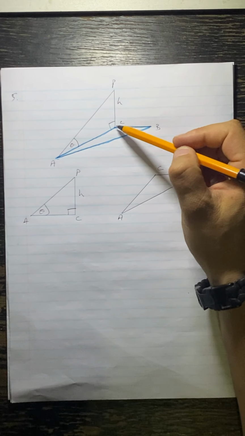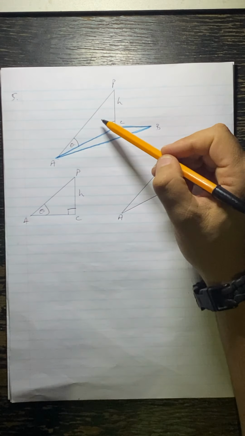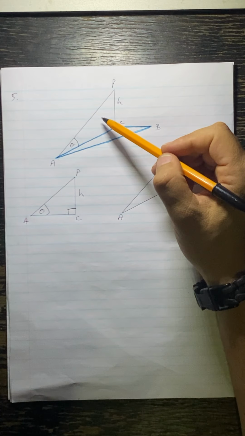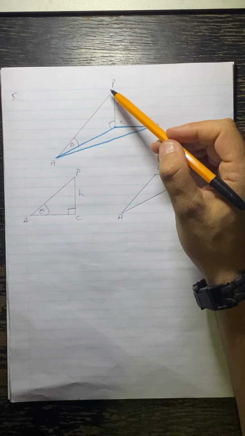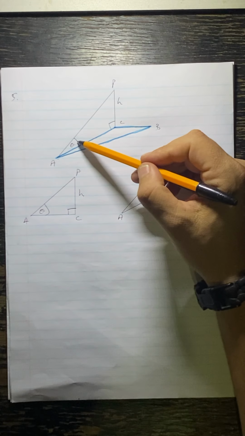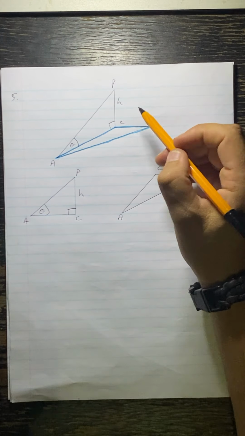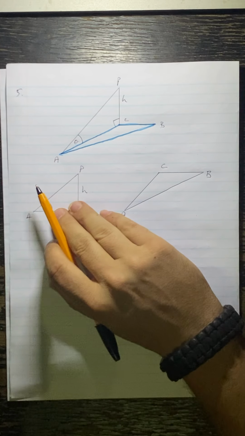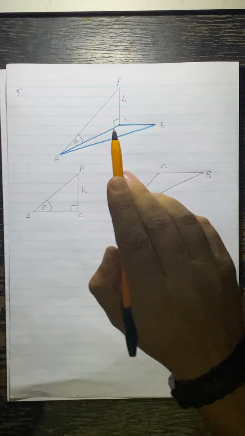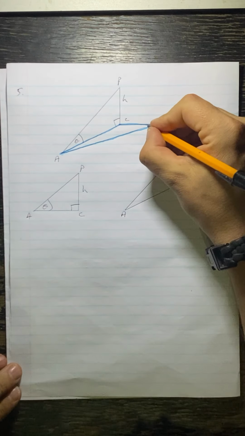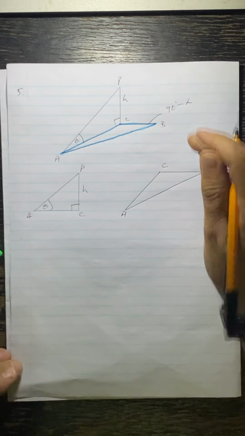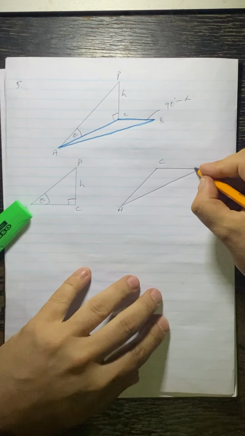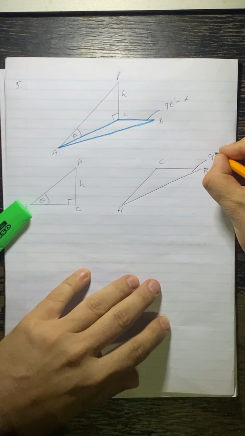The angle of elevation of P from A, let me read that again. The angle of elevation of P from A is theta. ABC, so we have ABC is 90 minus alpha. So this here is 90 minus alpha. Okay, which means that this would be 90 minus alpha.